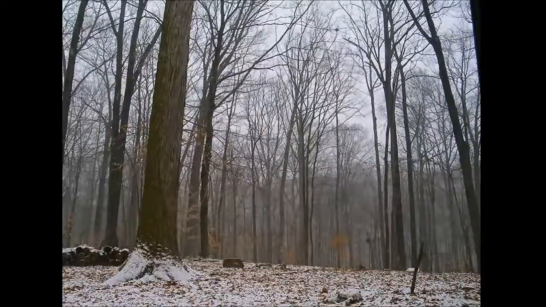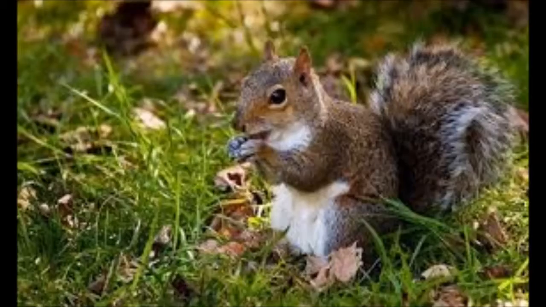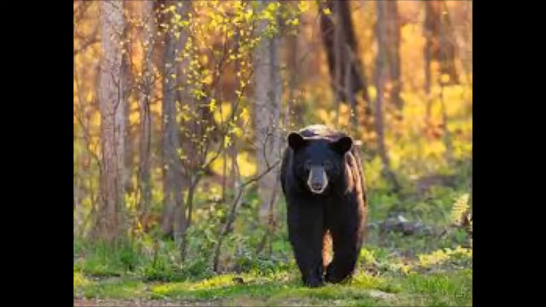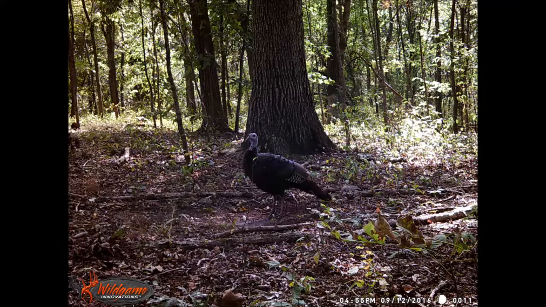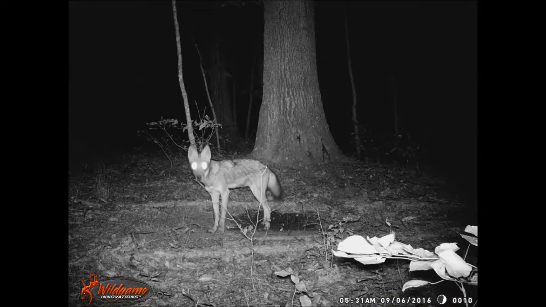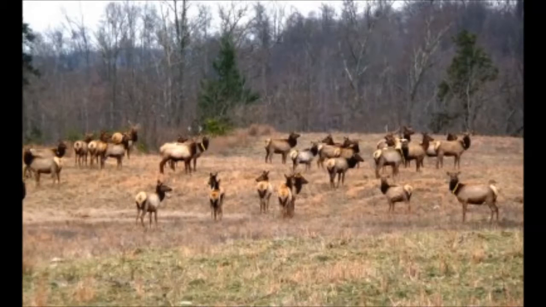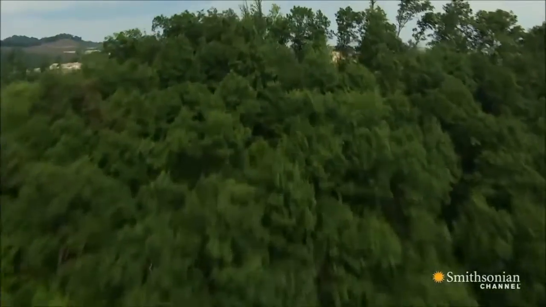Some animals in the region include a variety of salamanders, squirrels, black bears, white-tailed deer, the eastern turkey, coyotes, and even elk can be found throughout the region. These species all have an extensive geographic range throughout the biome, but are being limited by humans through land use change.